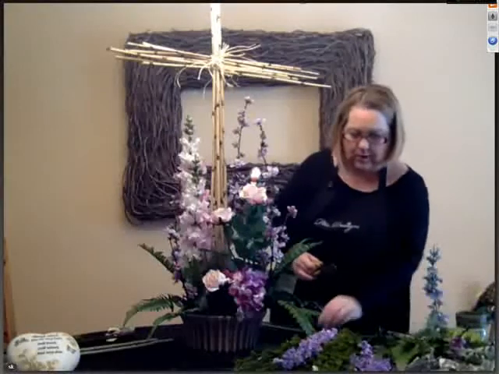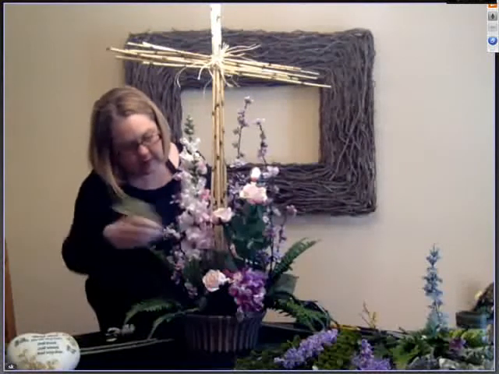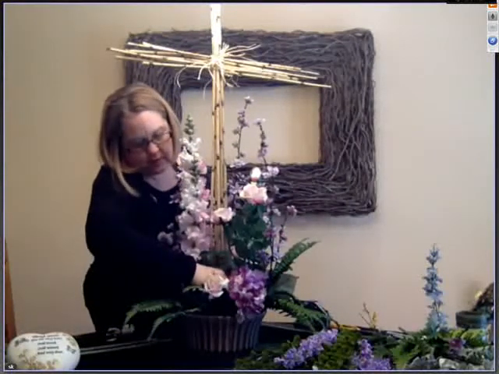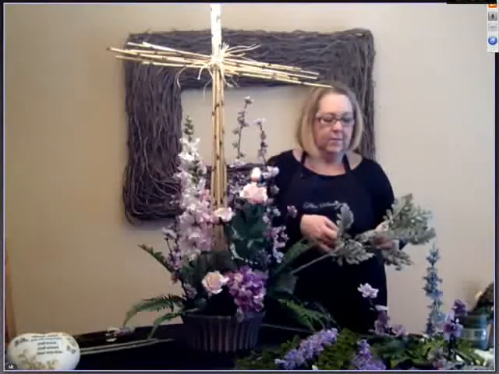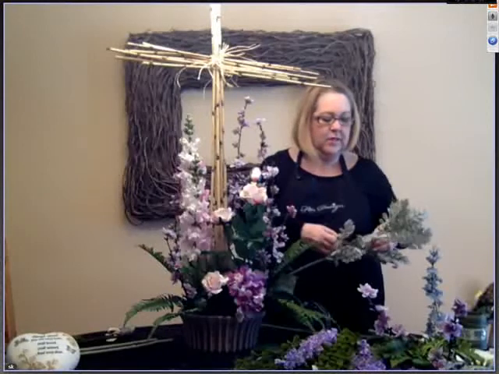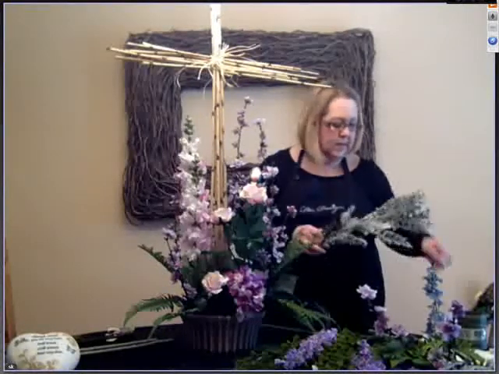Okay, let's see. I was using my leftover hydrangea blossoms to kind of come in and fill in some of the holes. Got some beautiful Dusty Miller here. It's really kind of amazed me how that whole lamb's ear Dusty Miller look has really come on so strong.